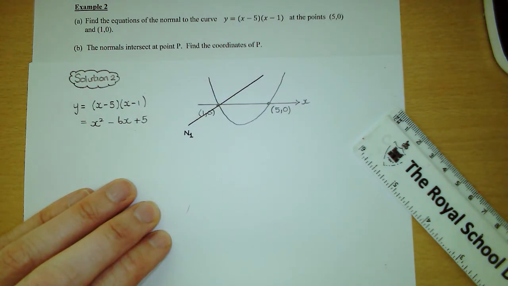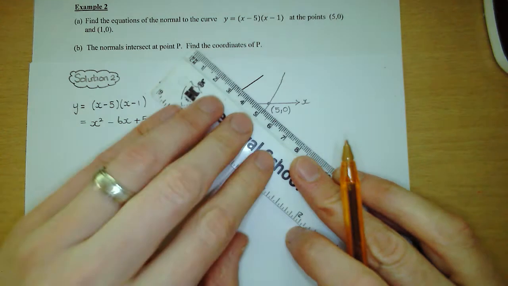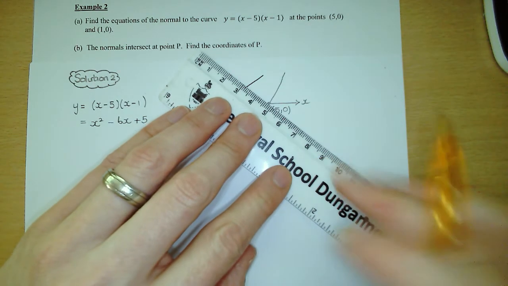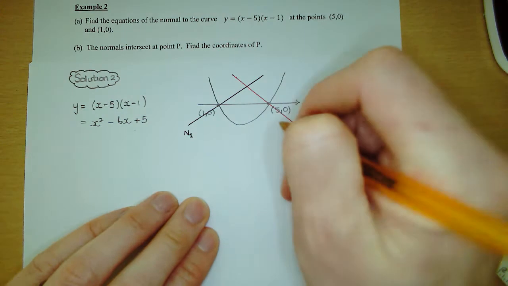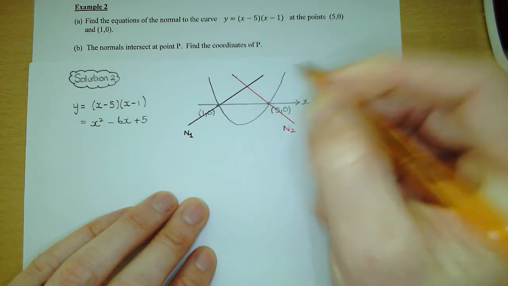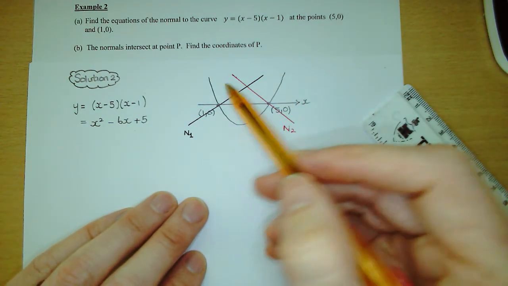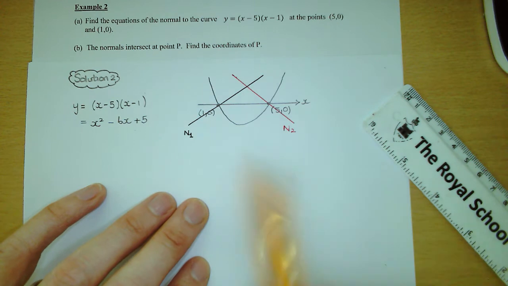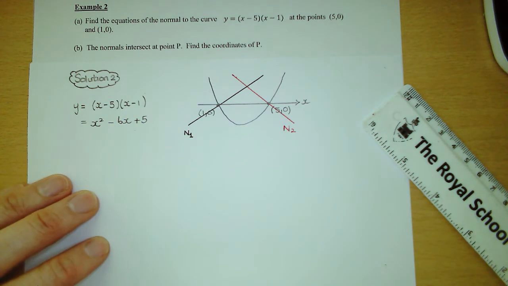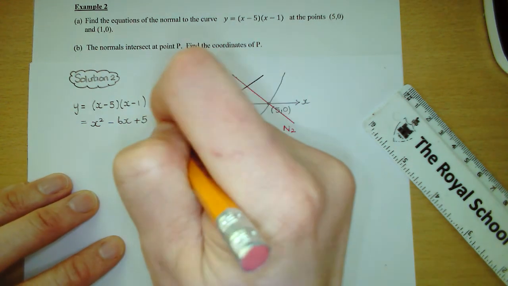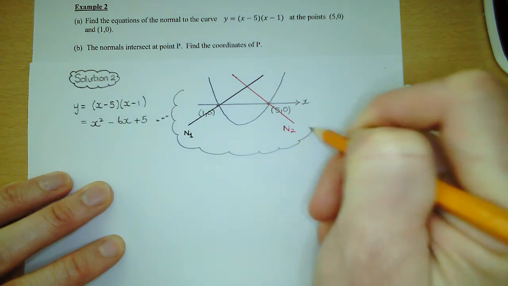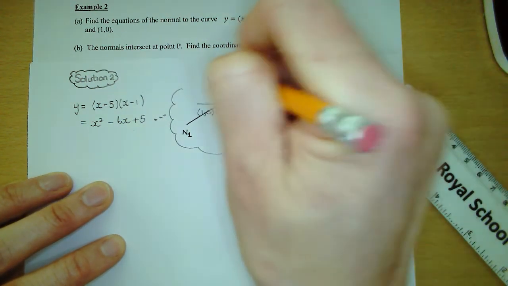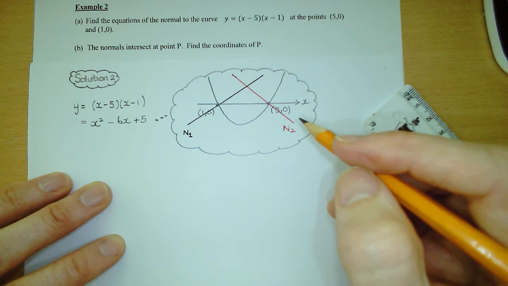And likewise, your normal at the other point, again, would be at right angles to the tangent and would cut through the curve, and that would be your N2. And you can clearly see the two normals intersect each other, which we'll come to when we do part B. So that's a pretty good start. Before we even do anything else, we have a nice picture in our head of what the normals look like.